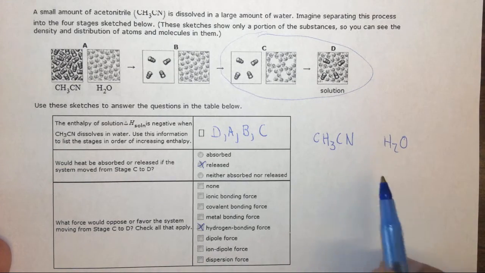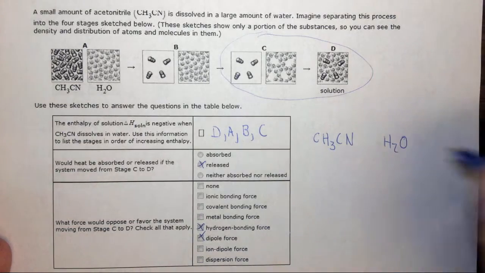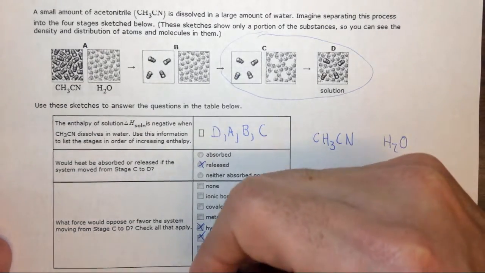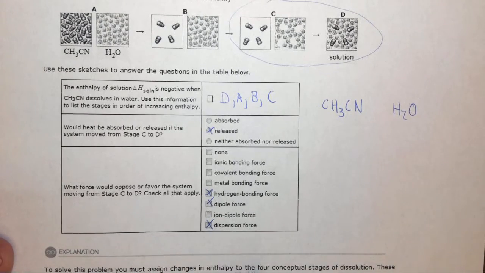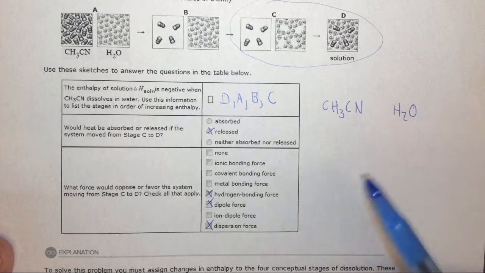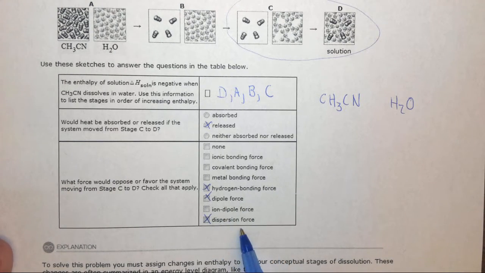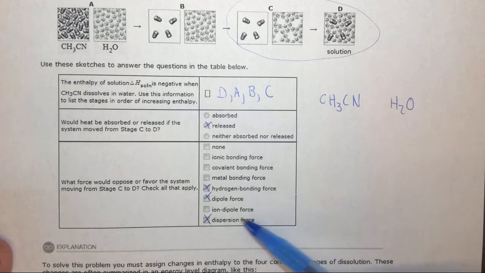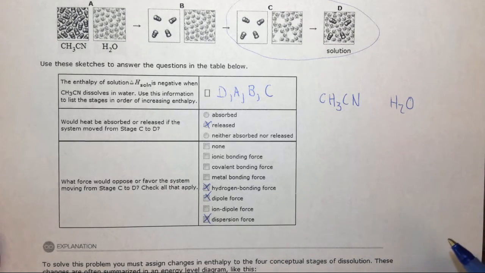Remember, if you have the hydrogen bonding force, both of these molecules are also polar, so you have dipole forces, and all molecules have dispersion forces. So in that case, all that apply are your hydrogen bonding force, your dipole force, and your dispersion force. Generally speaking, if you have a hydrogen bonding force, you also have a dipole, and you have a dispersion. If you have dipole, you'd also have a dispersion, and if you don't have either of these two, if both molecules are nonpolar, then you would only have the dispersion force.